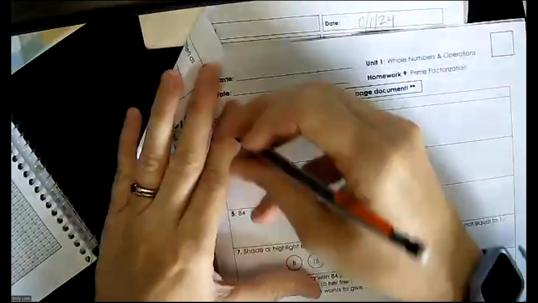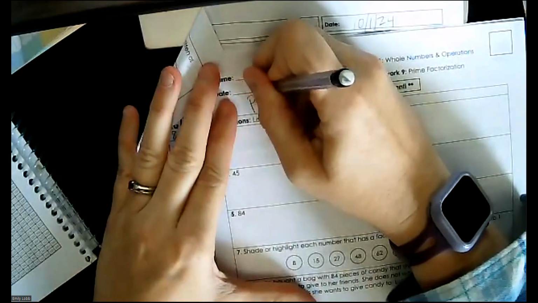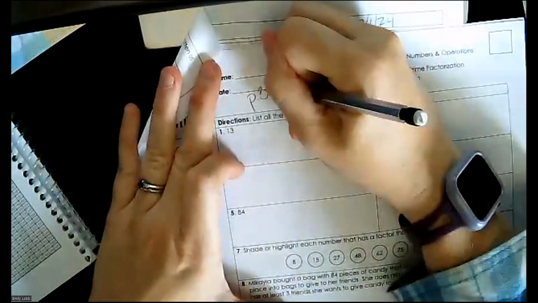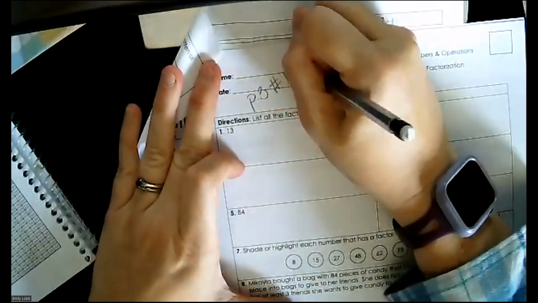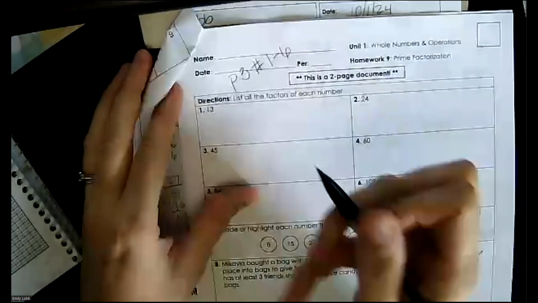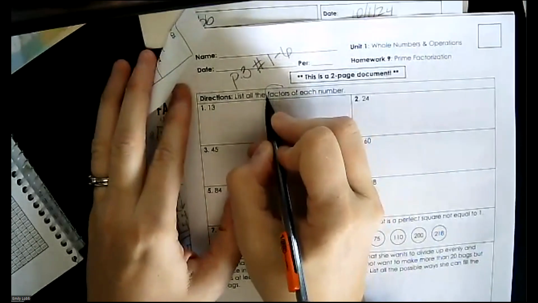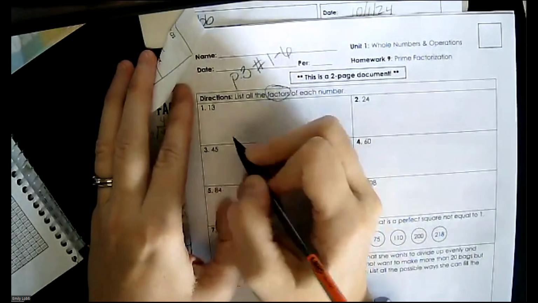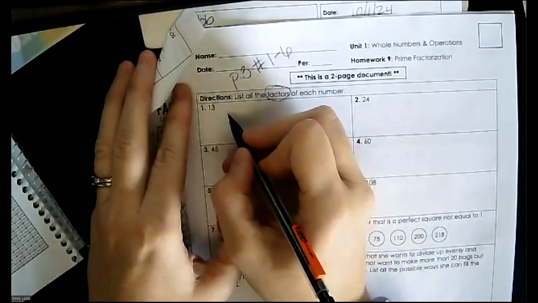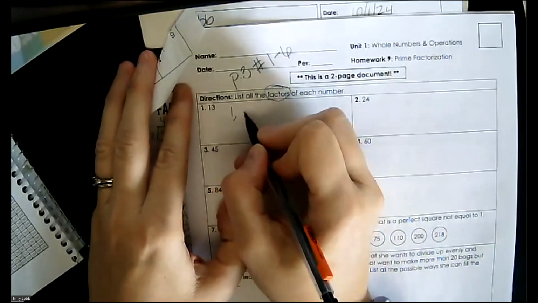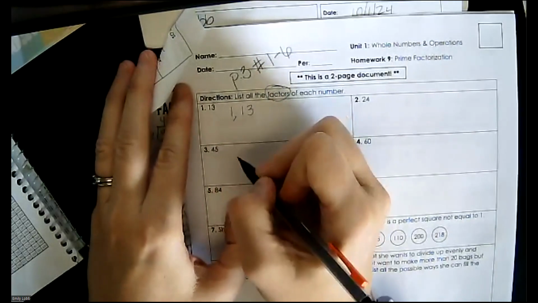I am just going to have you do page 3. I want you to try numbers 1 through 6. So we're listing the factors. We just said that 13 was prime, so only 1 and itself.